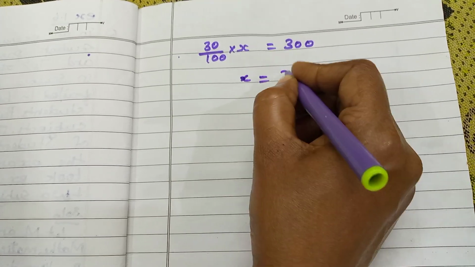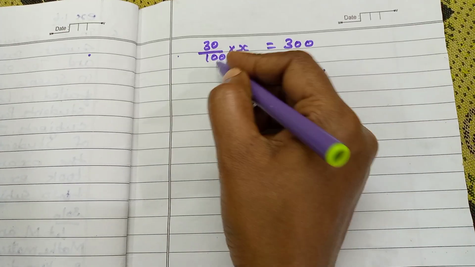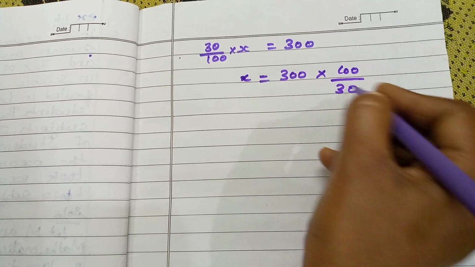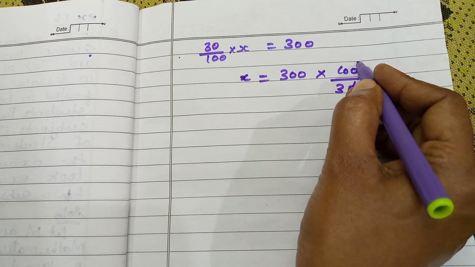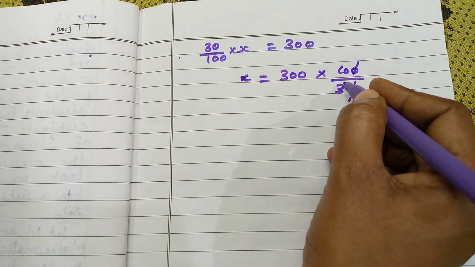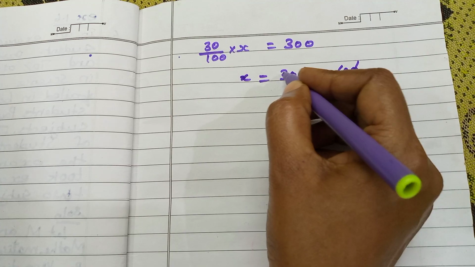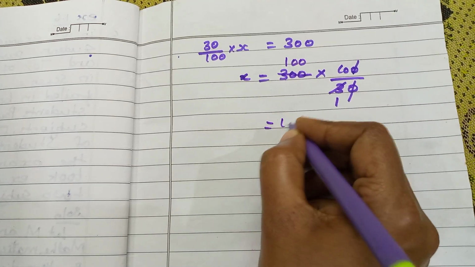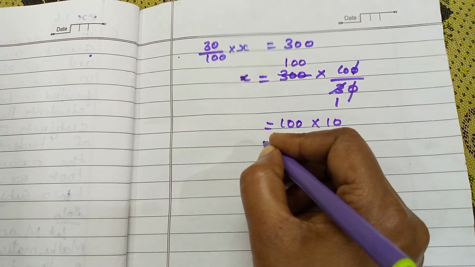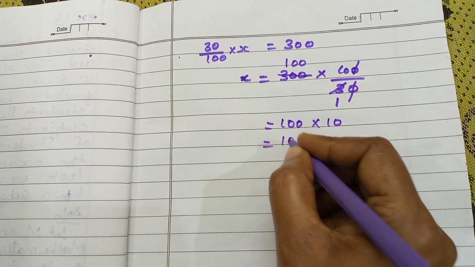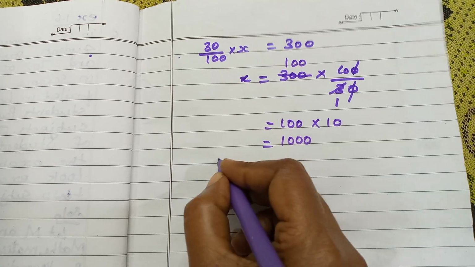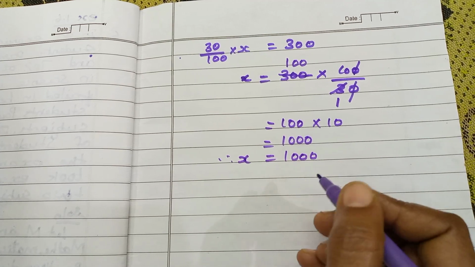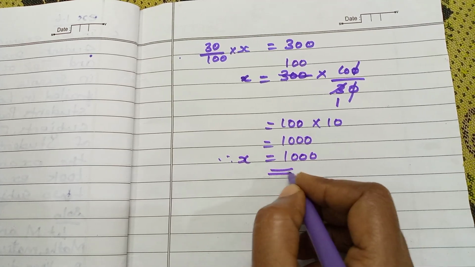So x is equal to 300 into 100 by 30, when we take this 30 by 100 to the right side. Now the zeros need to cancel. Then 3 ones are 3 and 300 ones are 3, and the zeros cancel. Remaining we have 100 into 10, which is 1000. So the number of students appeared for the examination is 1000. Understood, students?